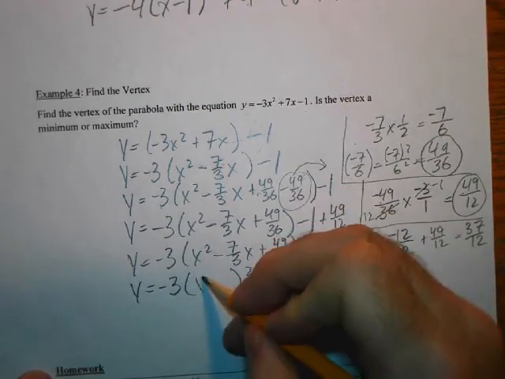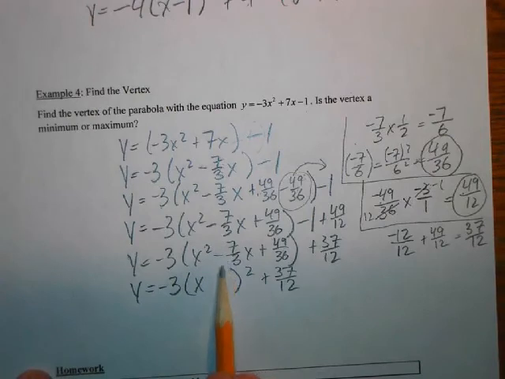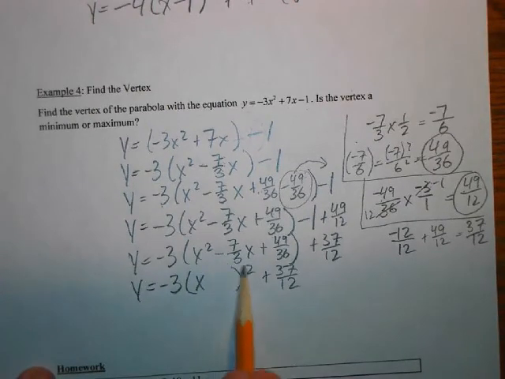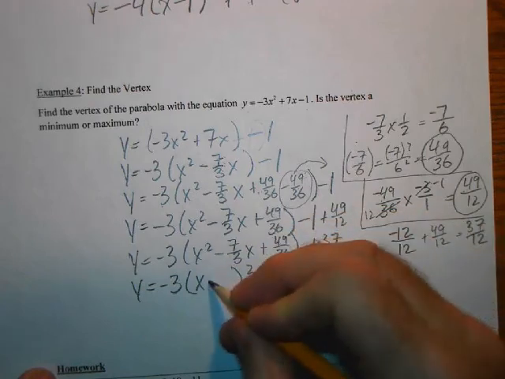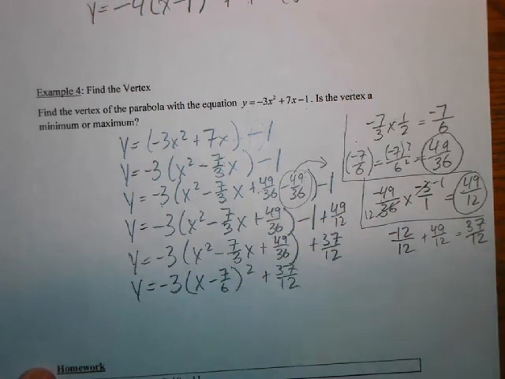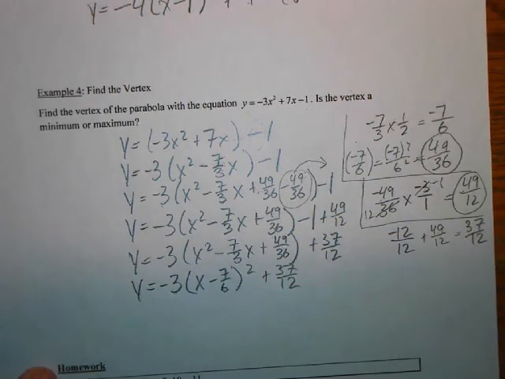So remember, it's x, and that number is going to be half of the coefficient. So half of negative 7/3, remember that's the same as negative 7/3 times 1/2. So that becomes minus 7/6. And we're done. So that's the vertex form.